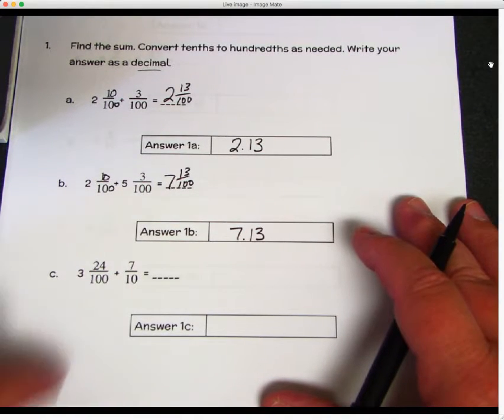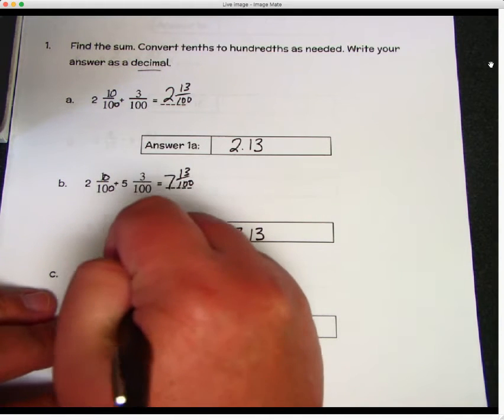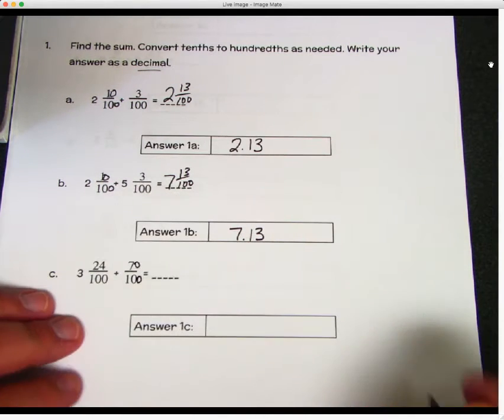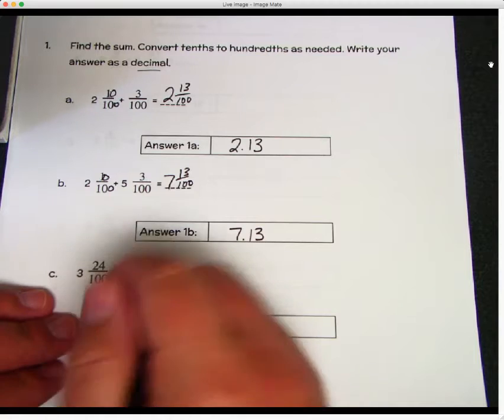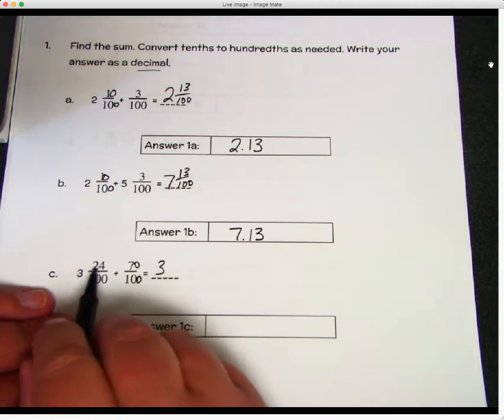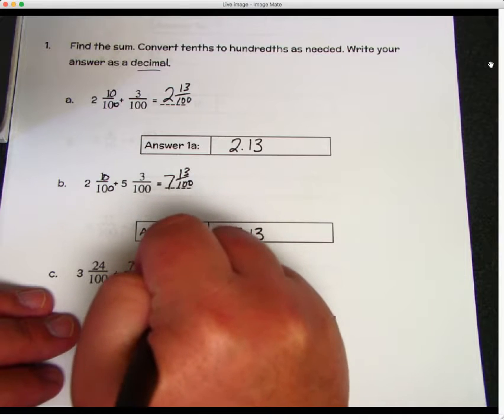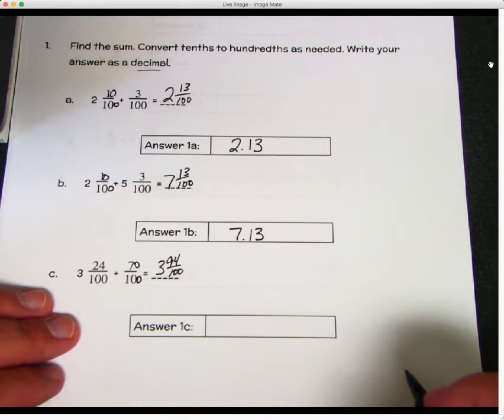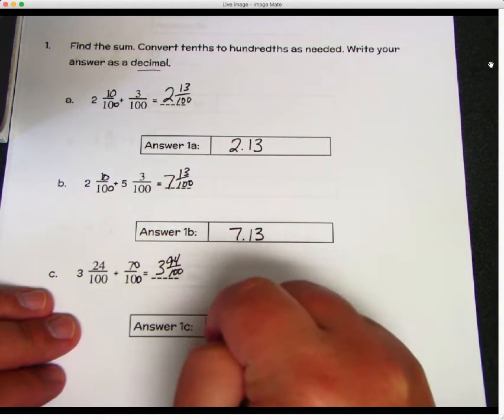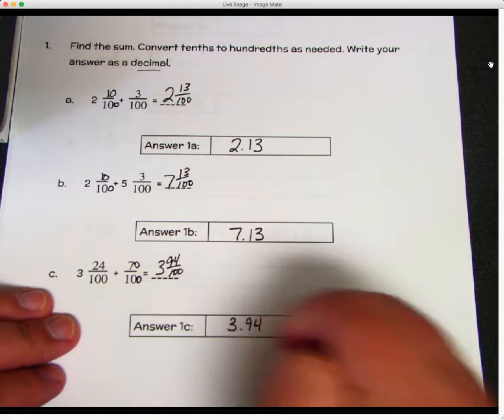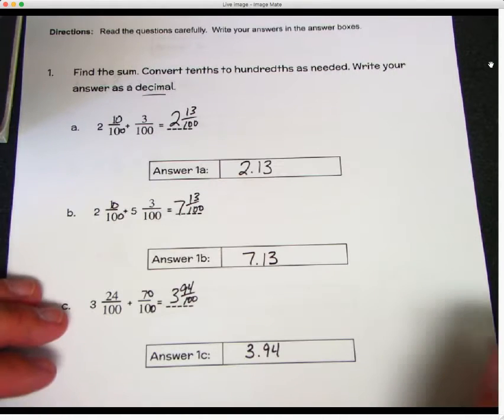3 24 hundredths plus 7 tenths. We've got to make this hundredths. Makes it 70 hundredths. So 3 plus 0 would be 3. 24 hundredths plus 70 hundredths is 94 hundredths. So 3 94 hundredths is a decimal. Looks like 3.94.